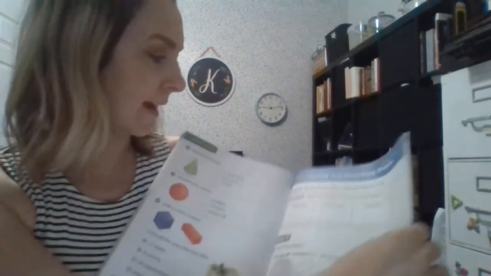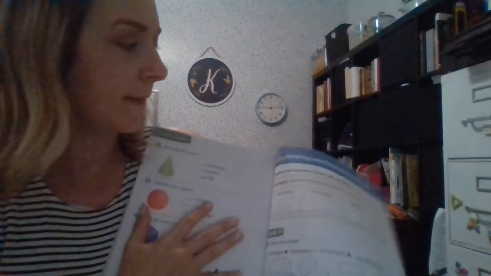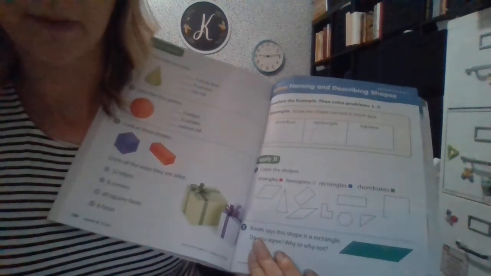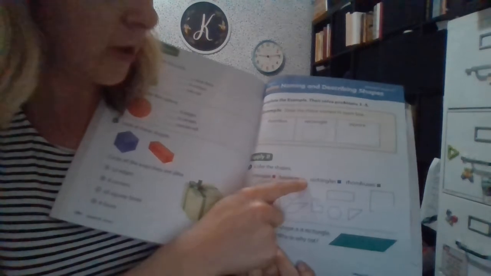On Thursday, they're going to be doing naming and describing shapes. Put this down a little bit. So they want them to draw the shapes named in each box, so it's good for them to practice. And then this one's empty, so they'll have to do that one on their own. And then it wants you to color the shapes with these colors. If you don't have one of them, just find something that's similar to that.